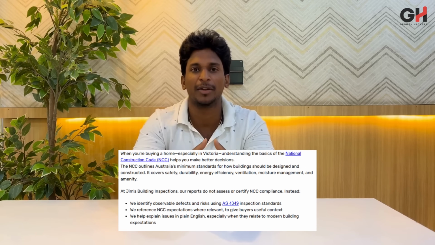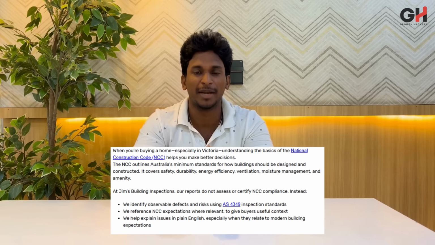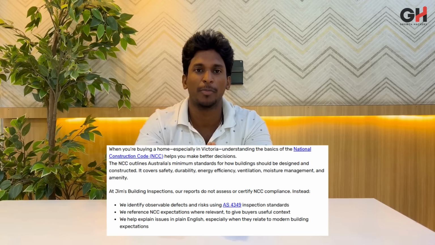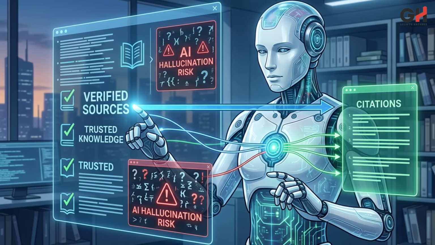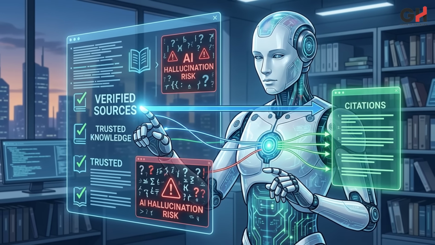The result? AI trusts content backed by authoritative sources. Articles with external citations get marked as grounded versus just opinion pieces. This also reduces AI's hallucination risk when citing you, because your content is already backed by verified sources.